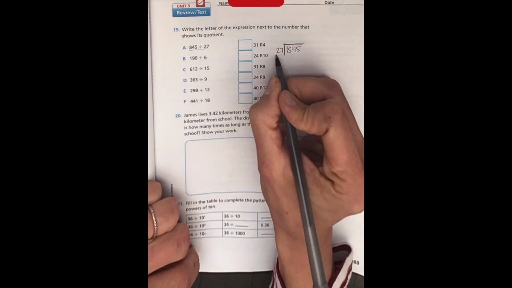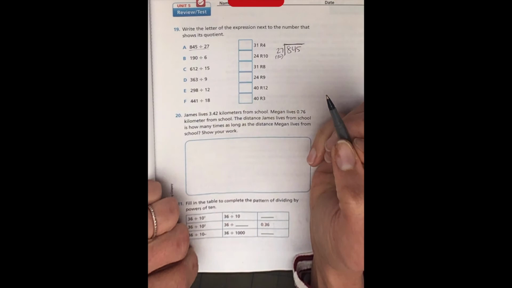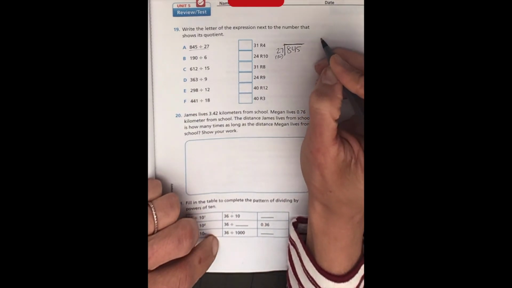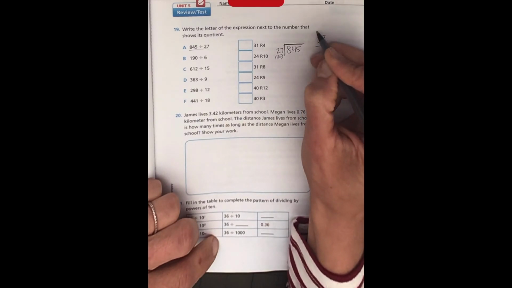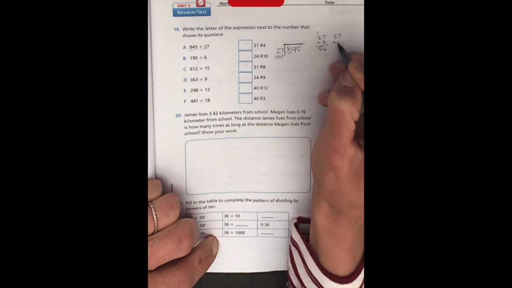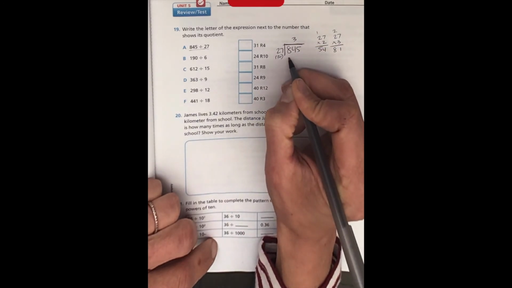So I'm going to round that to 30 and see how many times 30 goes into 84. 3, 6, 9, probably just twice, but let's see. 27 times 2 is 54, and 27 times 3 is 81. So we can go in 3 times.